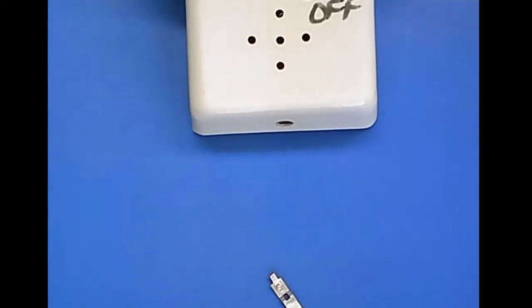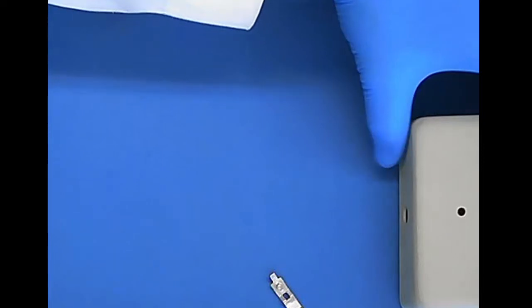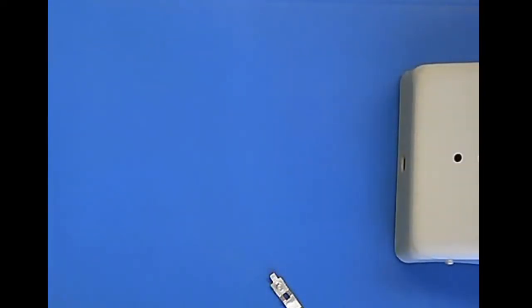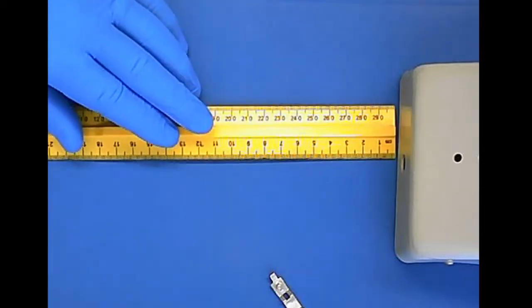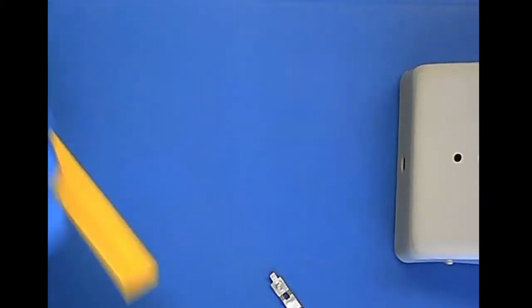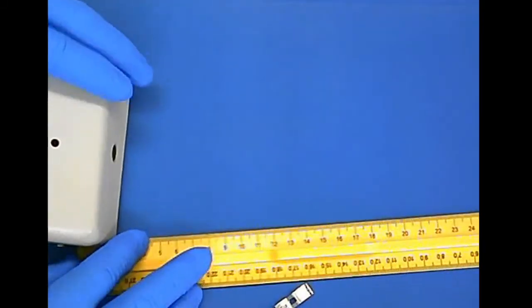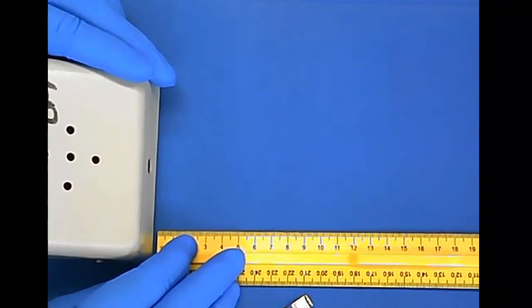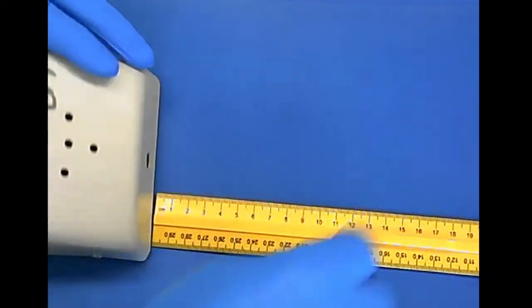This is my Geiger counter. And I'm going to place my Geiger counter over here on this side, just like this. And I'm going to place the ruler. Oh, it's upside down. Let me turn this around. Let's see. So we've got your ruler. We've got the Geiger counter. There we go. And we've got the americium.